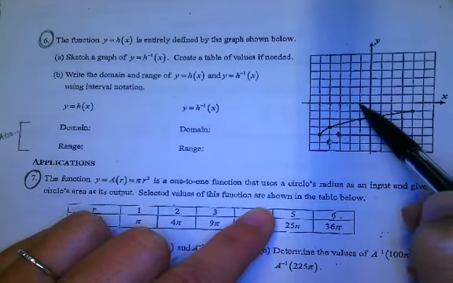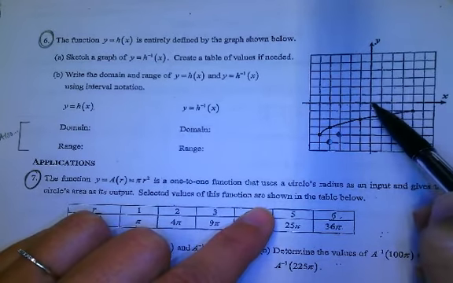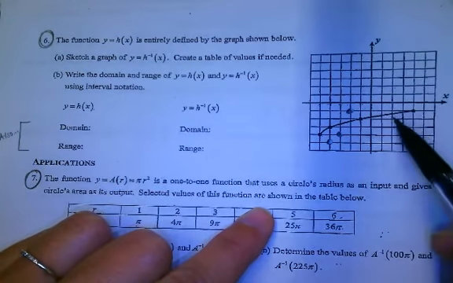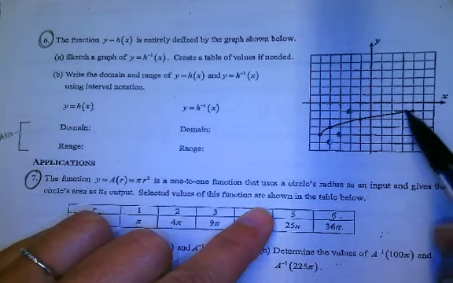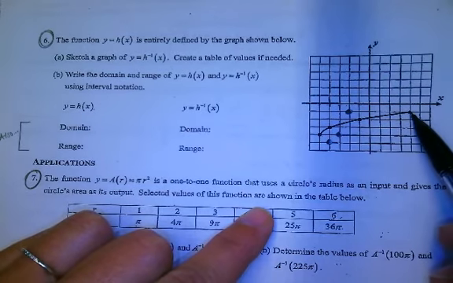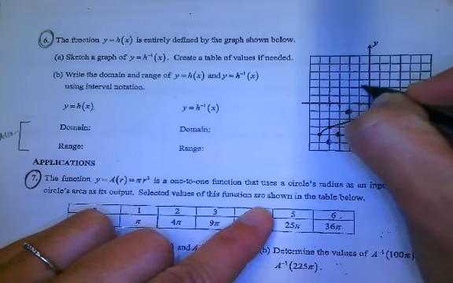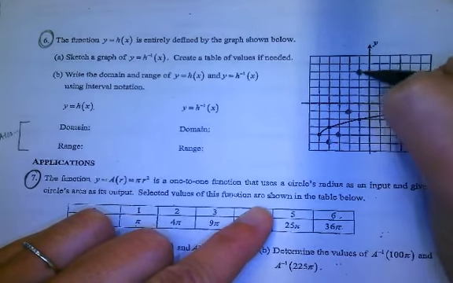The next point I see, (-1, -2), is going to change to (-2, -1). And the last point that's on the original, (4, -1), is going to go to (-1, 4).